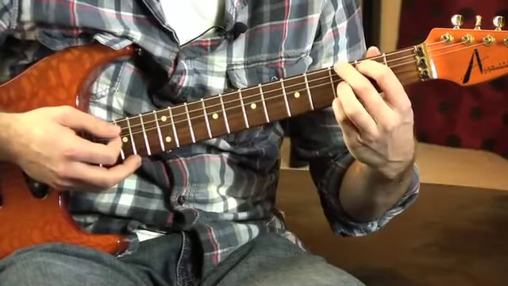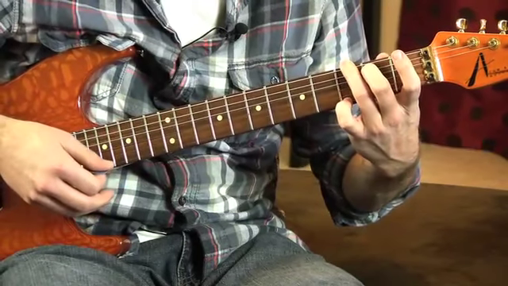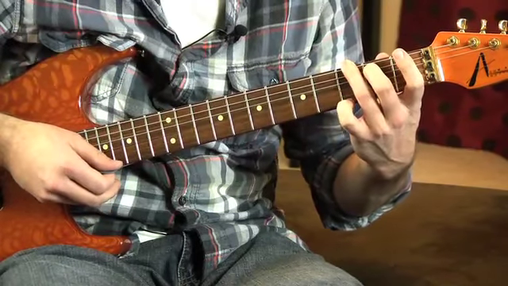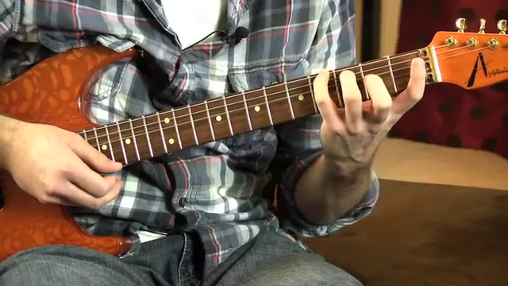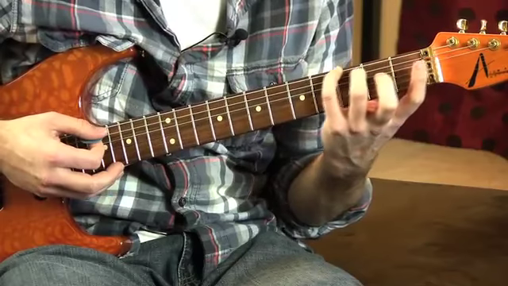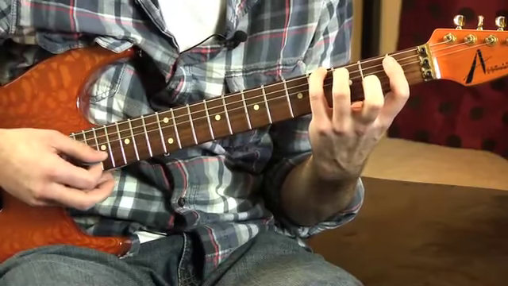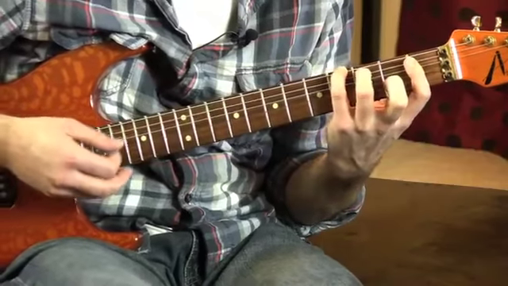Then we have our G form. And remember, on this chord form, we don't play that top note. So I'm just going to actually rearrange my fingers like this, and then move it up 1 step. Or I should say a half step. And then that just moves up.